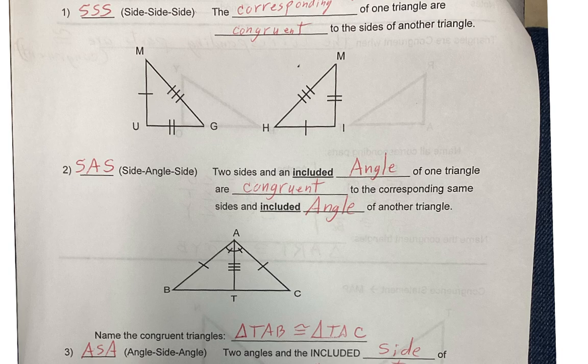All right, so now we got the side, angle, side, SAS. So that's 2 sides and an included angle of one triangle congruent to the corresponding same included angle. I think we just did that. I believe we did. Oops, my bad.